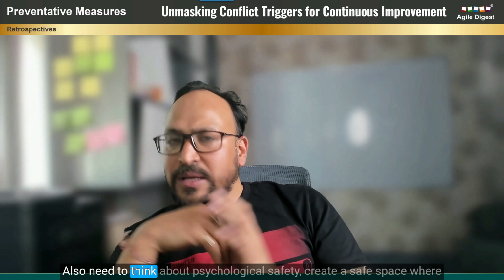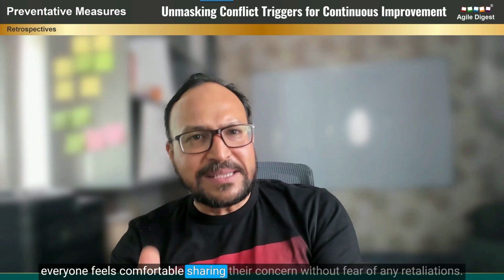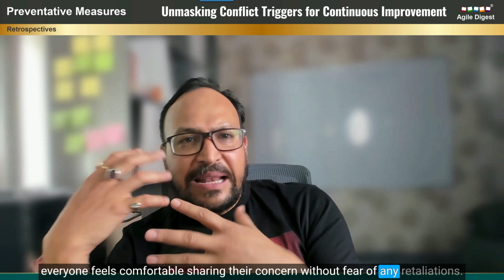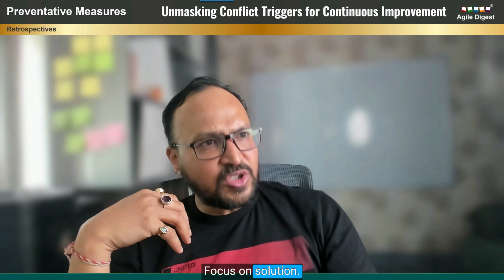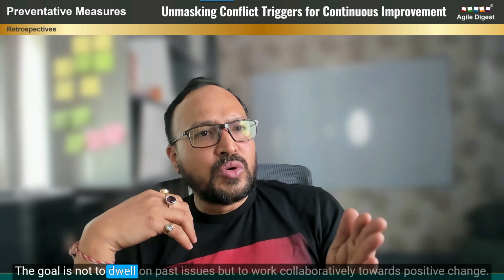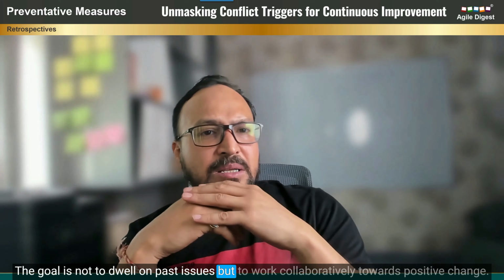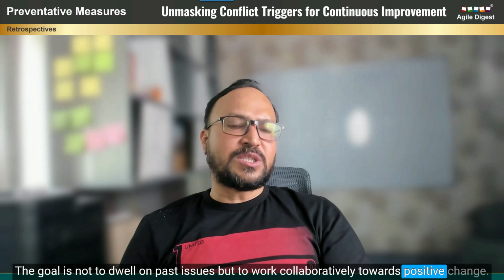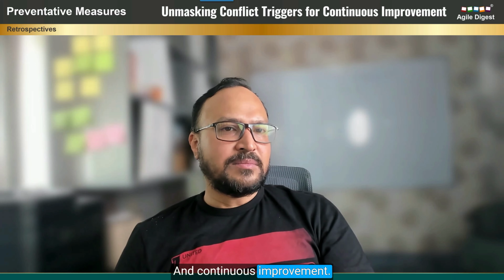Also, you need to think about psychological safety. Create a safe space where everyone feels comfortable sharing their concerns without fear of any retaliation. Focus on solutions. The goal is not to dwell on past issues, but to work collaboratively towards positive change and continuous improvement.